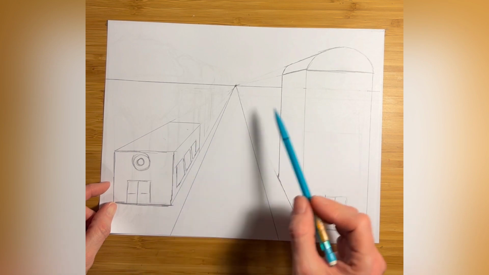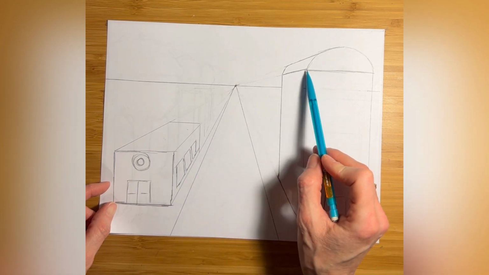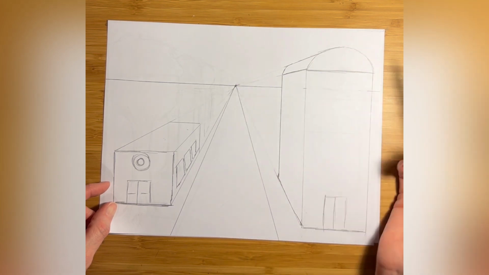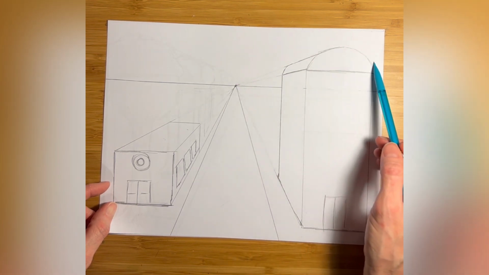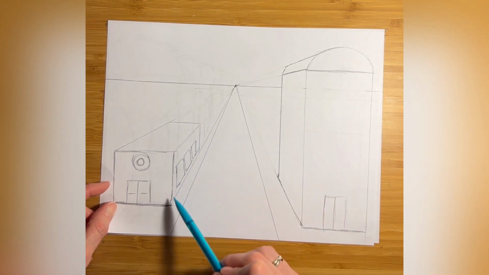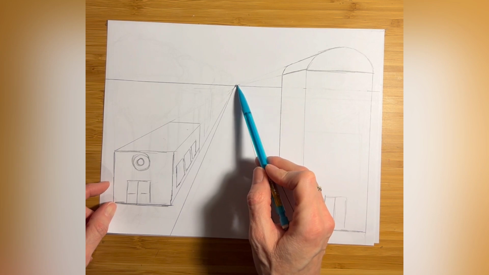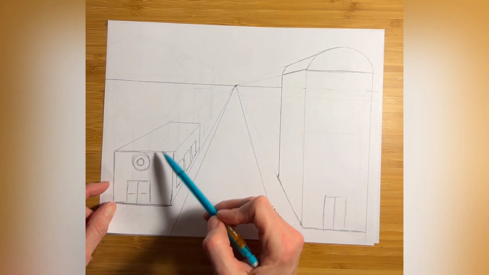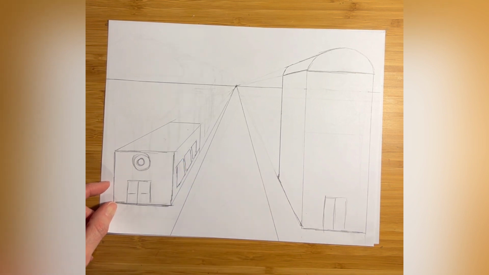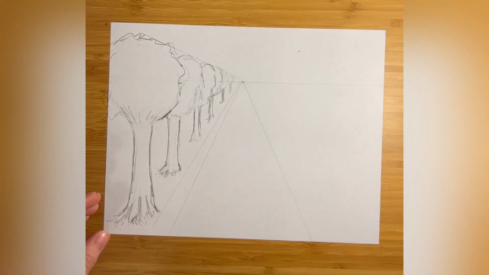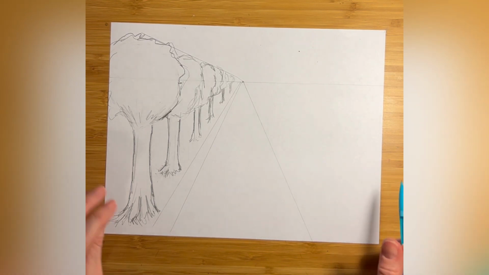So notice how on this building, these corners connect. These corners are connecting to the vanishing point. This one doesn't because you don't see it. You can't see it because it's above the horizon line. Here, I connected these two to the vanishing point and this one because since it's below the horizon line, you can see the top of that building. Okay, so that is another video that you have in your reference materials.